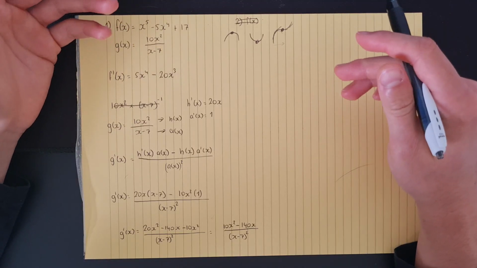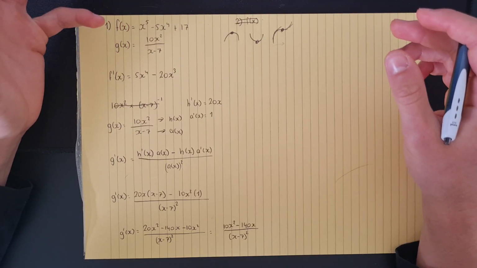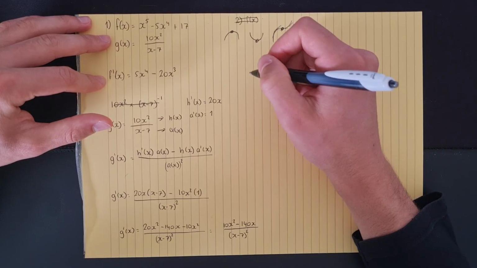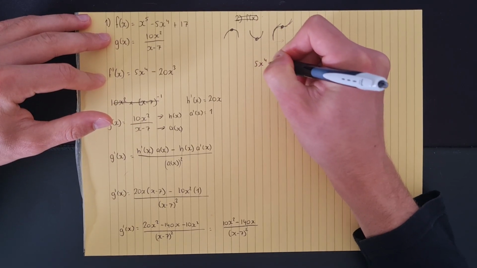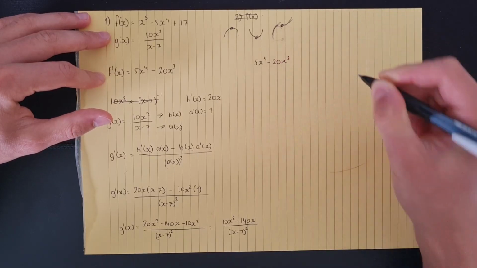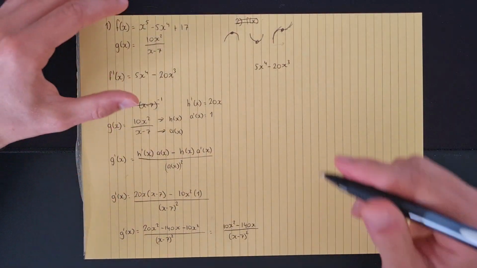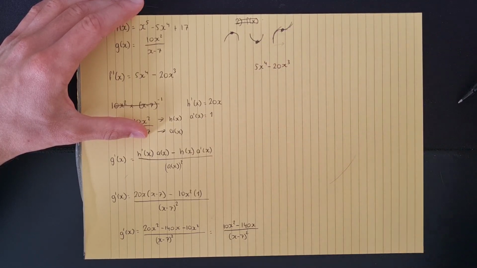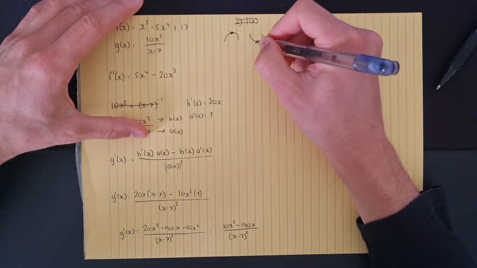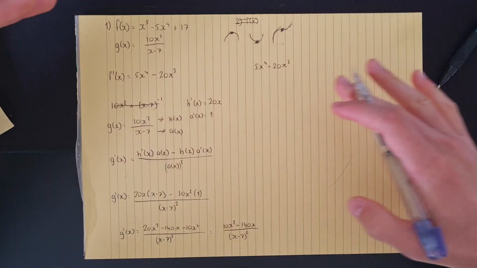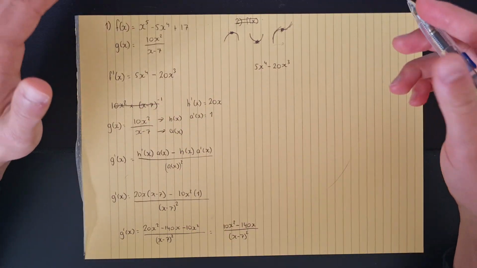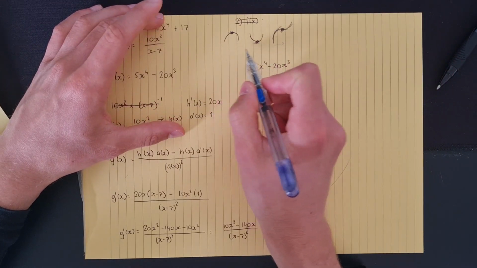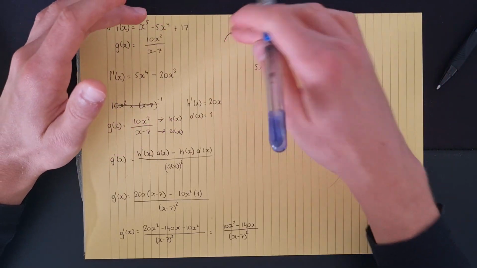So the question here is asking us, find the x values of the critical points of f of x and g of x. So let's first look here at the first derivative of f of x. We have 5x to the 4 minus 20x cubed. Now, critical points are where the gradient is 0. You can see here, turning point, turning point, turning point. All of these here, the tangent at that respective point is a horizontal line. And at that point the gradient is 0 because we aren't rising anything. We're going across, but we aren't rising anything. So the gradient is 0.